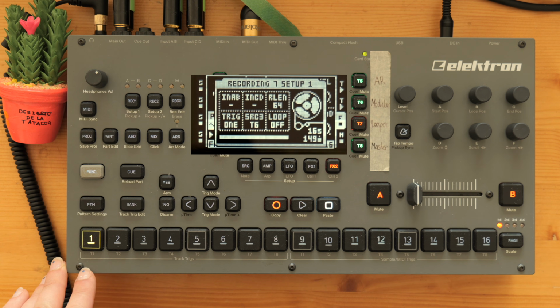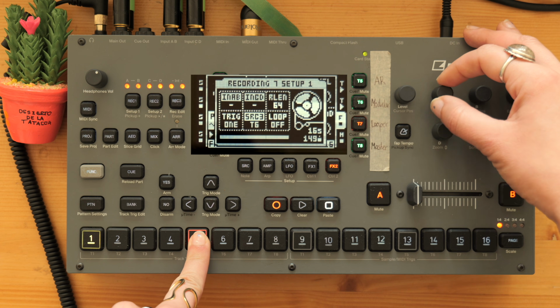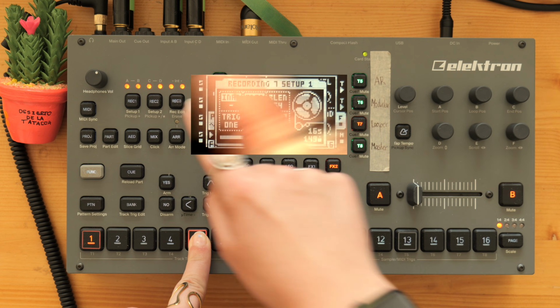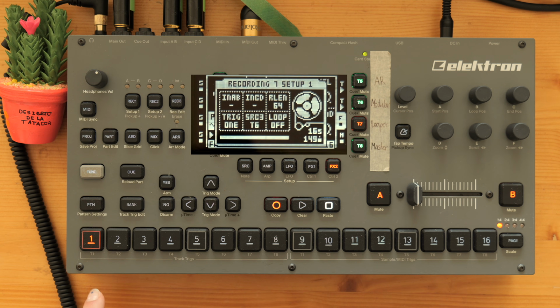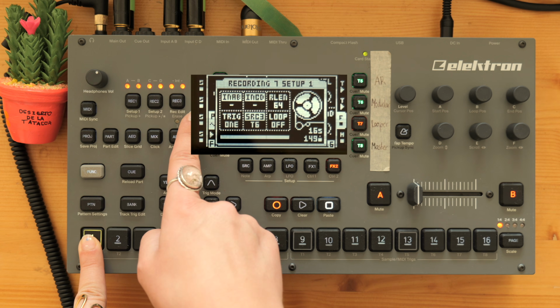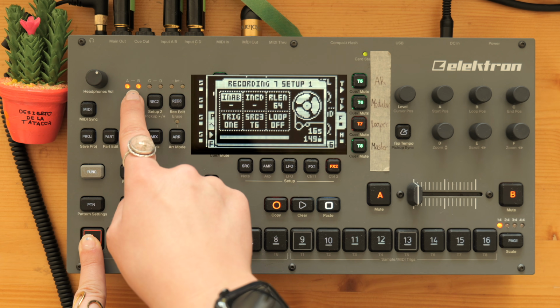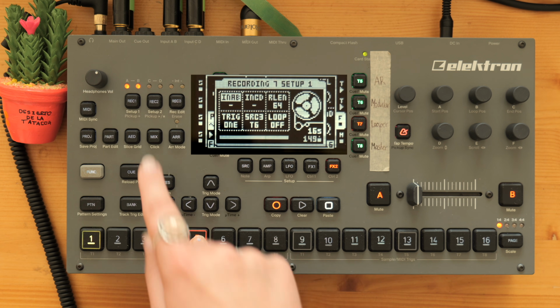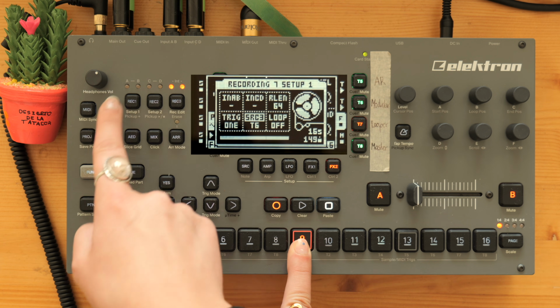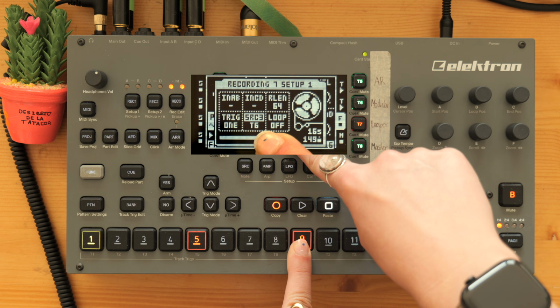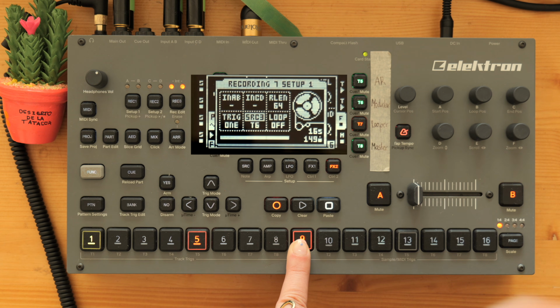When you set up recorder trigs, you can choose for each recorder trig to have its separate source. So, for example, you can choose first trig should only record the input AB, this one input CD, and this one the internal, which I set up to track 6. So this is amazing when you want to automate your recording process live.